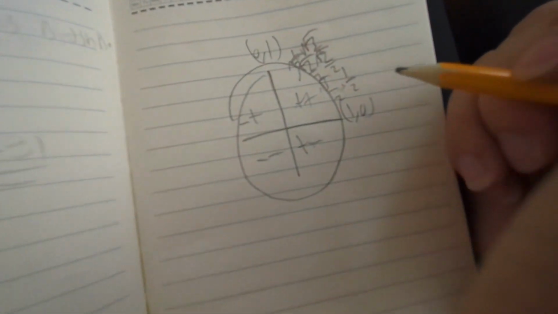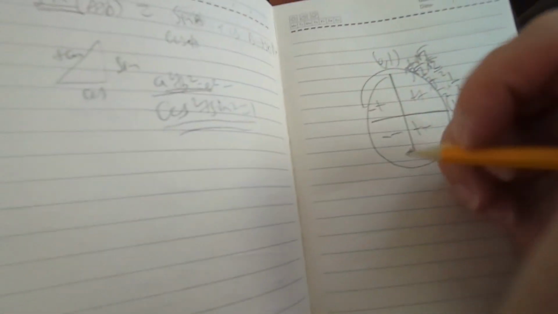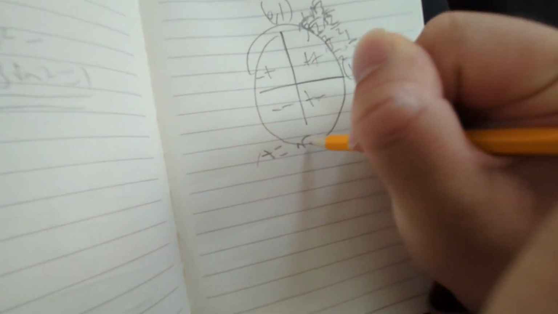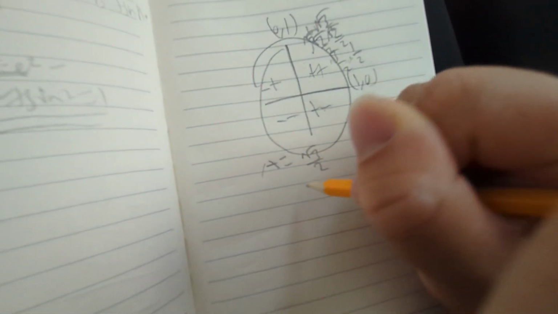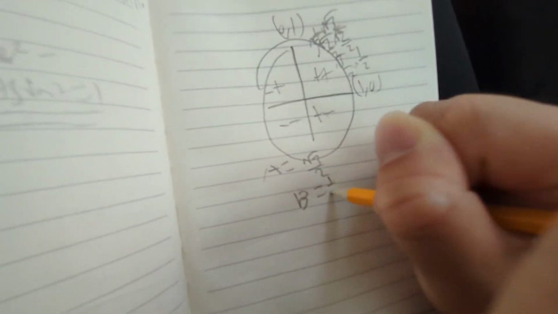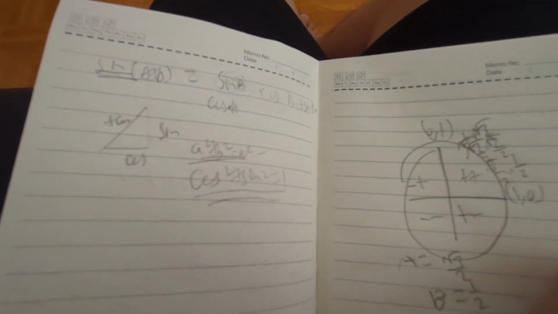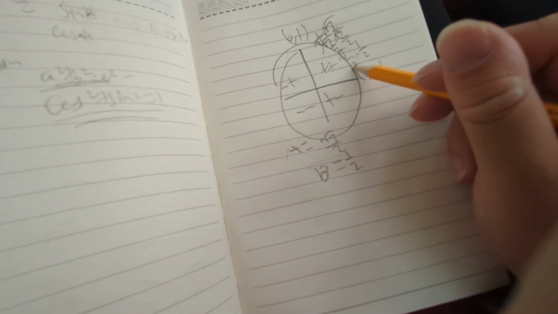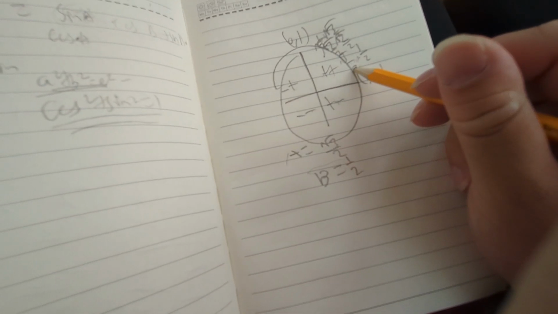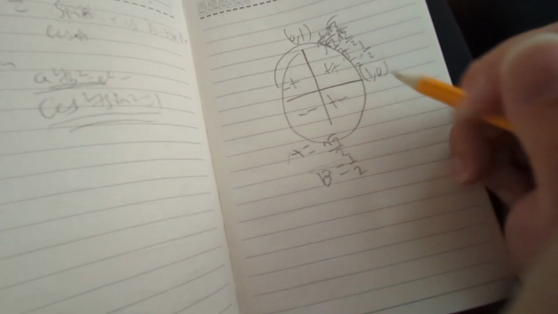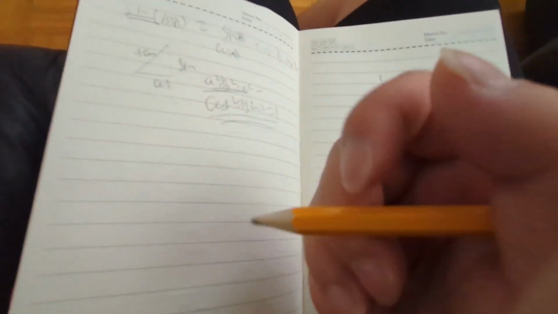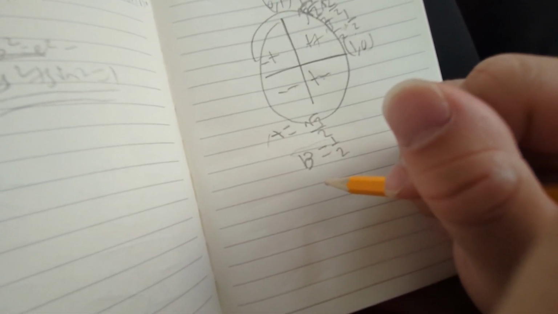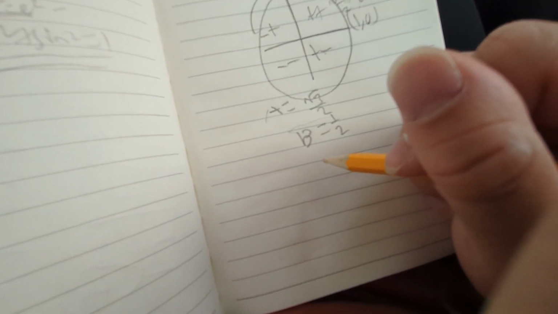And let's see what A is equal to. This is A and this is B. So A is equal to square root 3 over 2, and B is equal to 1/2. So sine A, cosine B, sine B. Sine is the y-axis, remember? Sine is the y-axis and cosine is the x-axis. They literally just overcomplicate everything, but in simple terms, it's just the x-axis and y-axis.